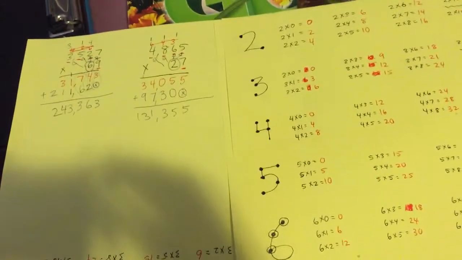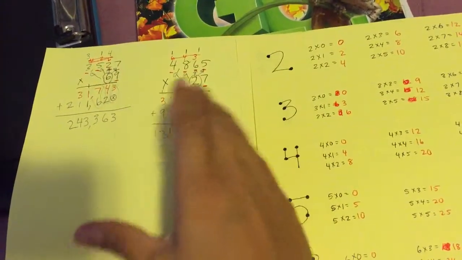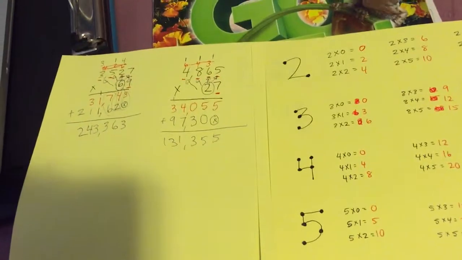I hope that this video helps with the multi-digit multiplication and seeing where the numbers go in the standard algorithm. All right, practice it, and I'll be starting the next video soon.